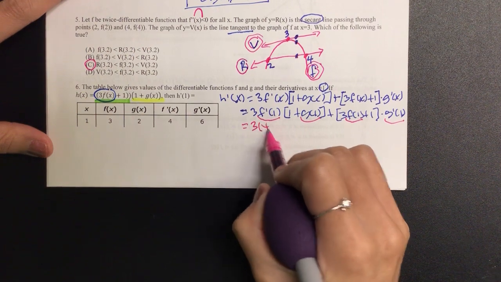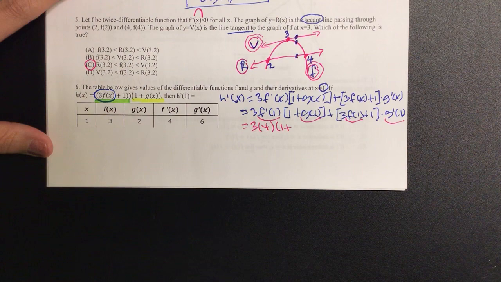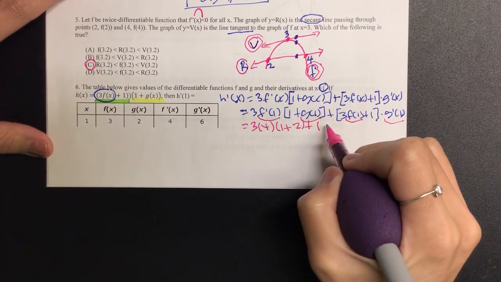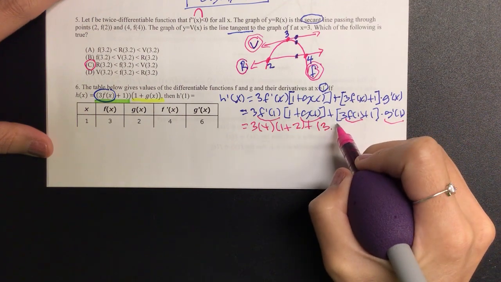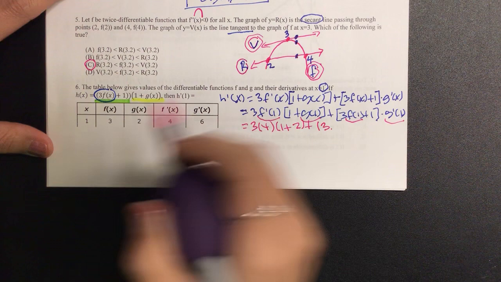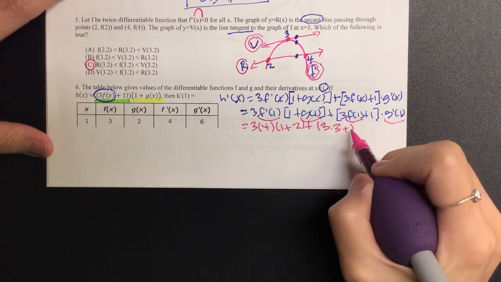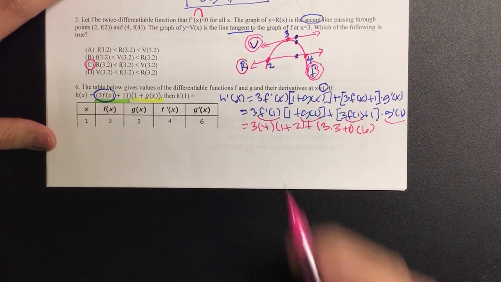4. And then we have 1 plus, what's g of 1? 2. Plus, and then I have 3 times, what is f of 1? F of 1, I see 3, plus the 1. And then what is g prime of 1? 6.